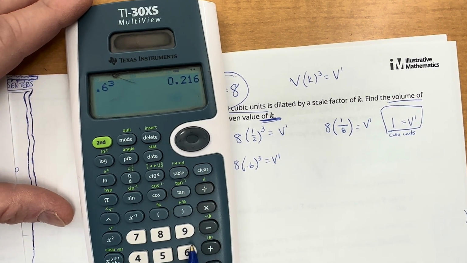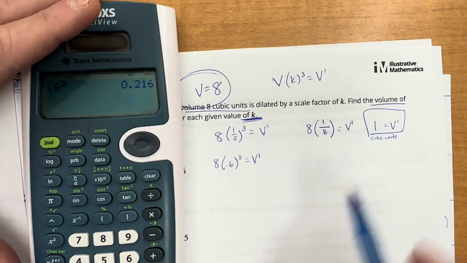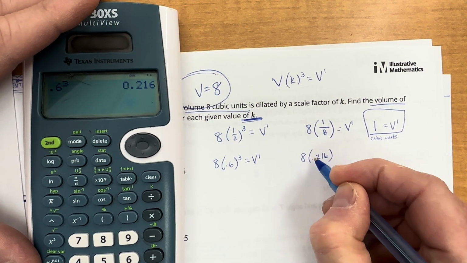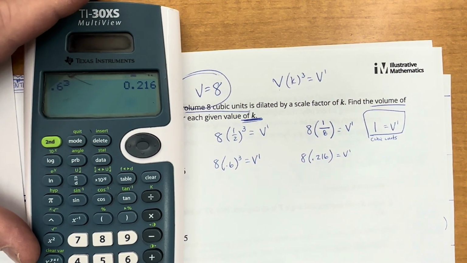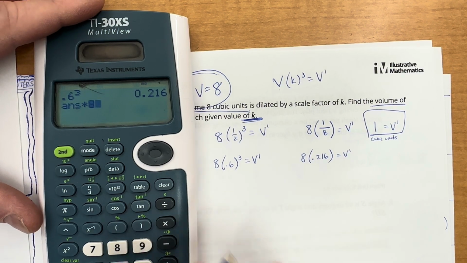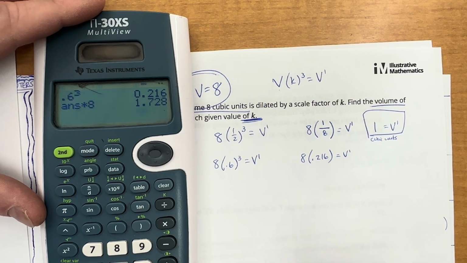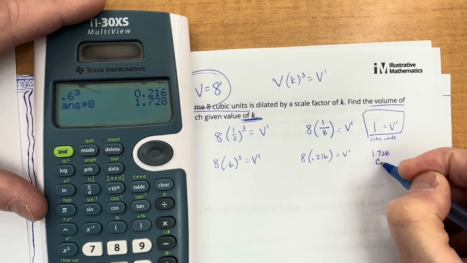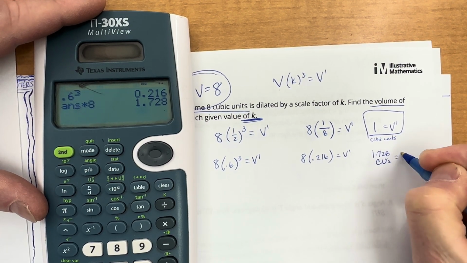So you go 0.6 exponent 3, enter. So you'll get 8 times 0.216 equals your new volume. So you'll end up getting 1.728 cubic units equals volume prime.